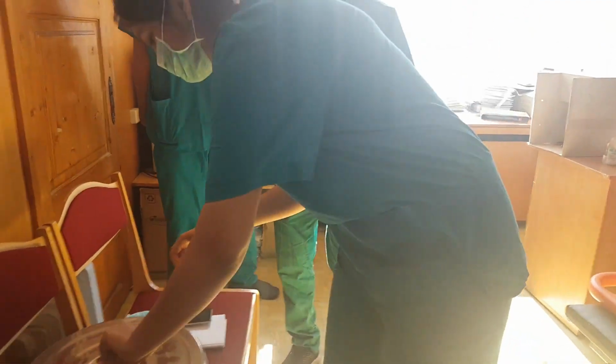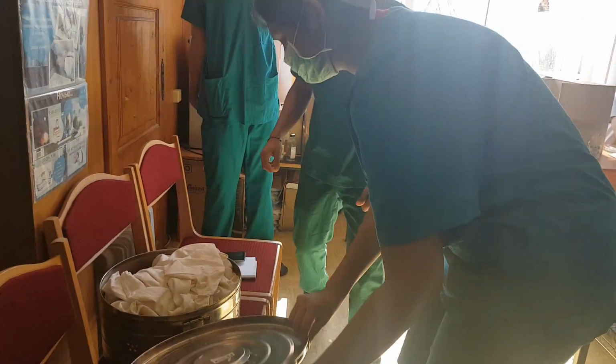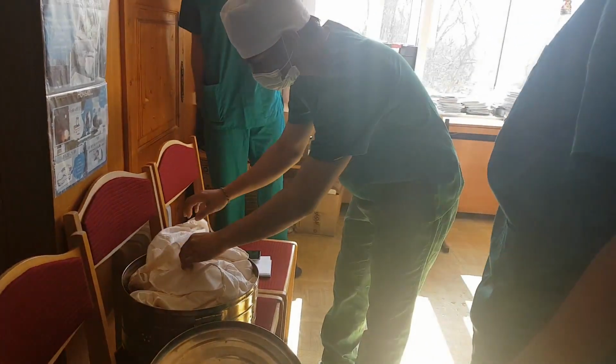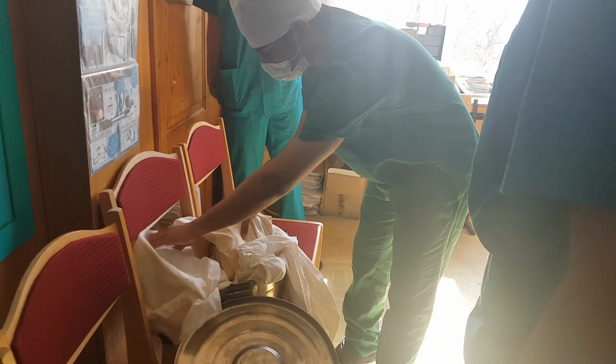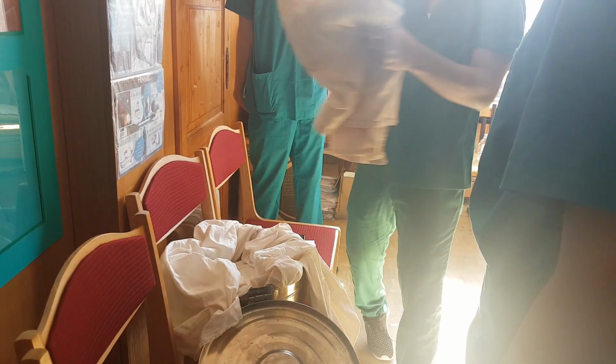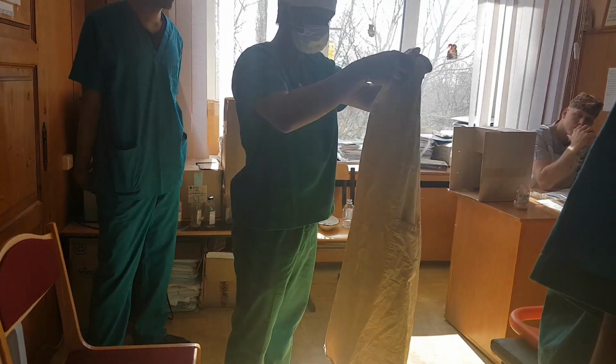Then he asks the assistant to open the metallic chamber. Then he wears the sterilized gown.